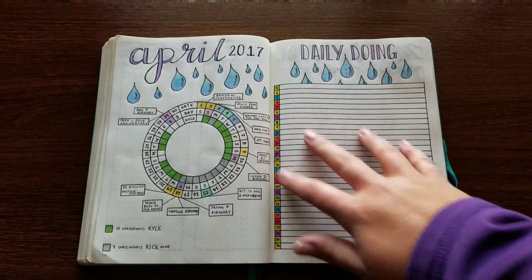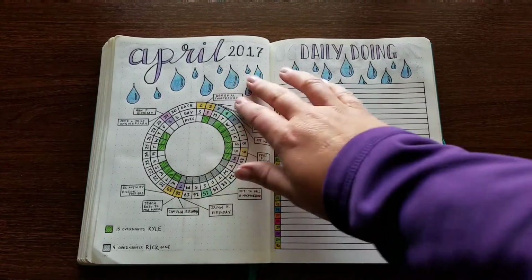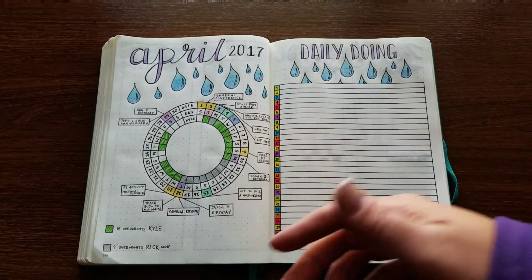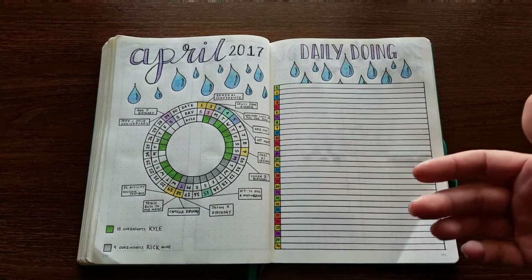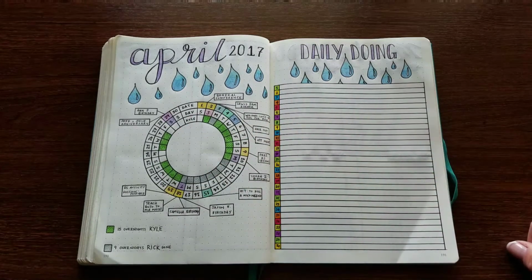But these are the first two pages of my monthly spread for April. I always start each month with what I call my circle calendar. And I have 3 rings, and the outer ring are like appointments and holidays and things like that. This middle ring are birthdays, anniversaries, things that might be on the same day as an appointment, but it doesn't block the appointment from being seen.